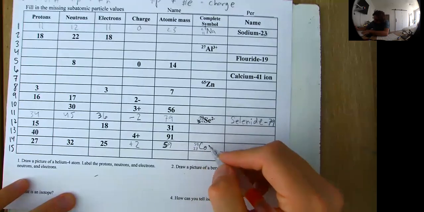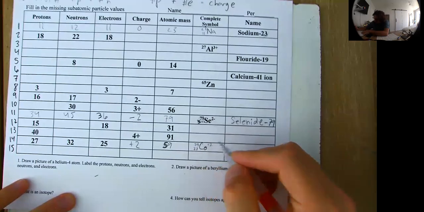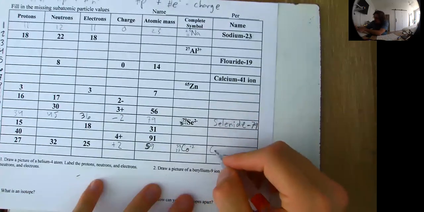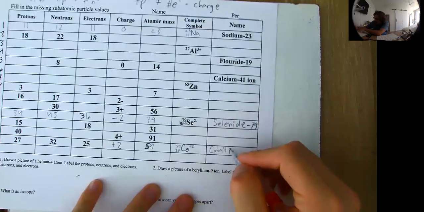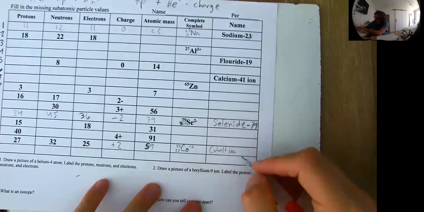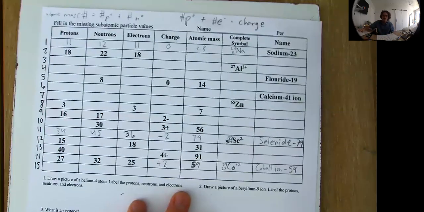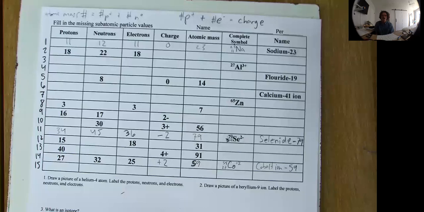And the charge goes on the top right. Okay, and we're going to call this cobalt ion dash, the mass number is 59. Okay, what you're going to do is fill out the rest of this chart. If you need to write the chart, go ahead. You got to write the chart. Start writing stuff down, fill it out, and answer the questions.